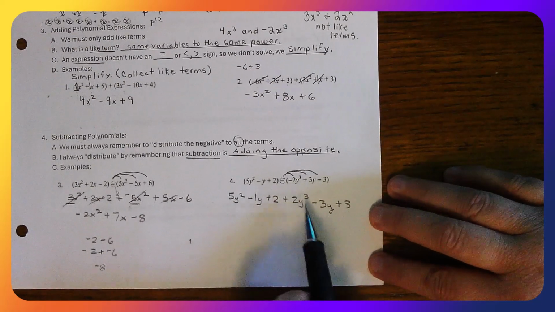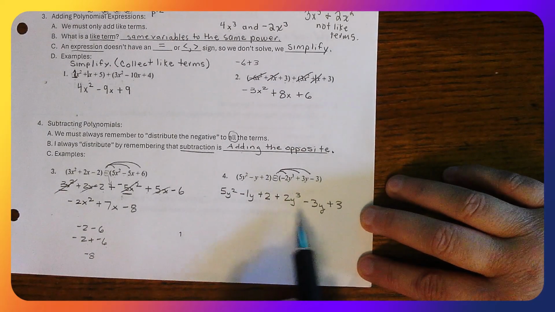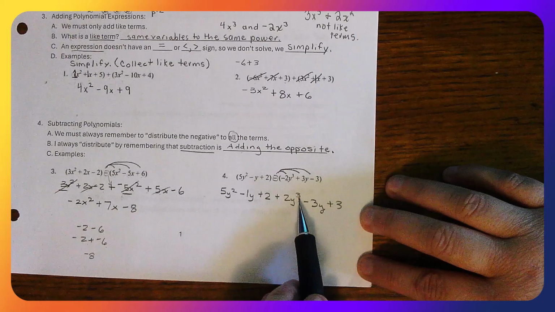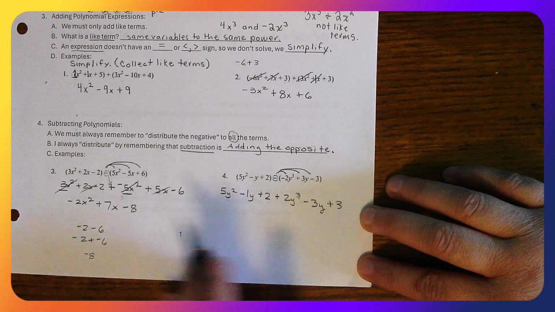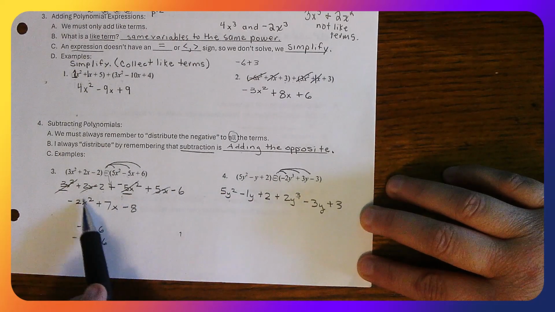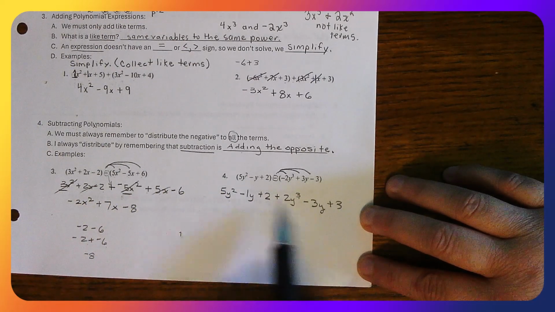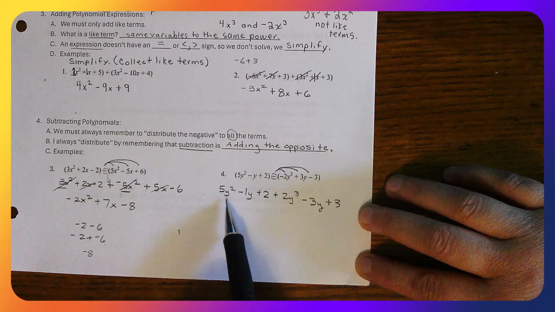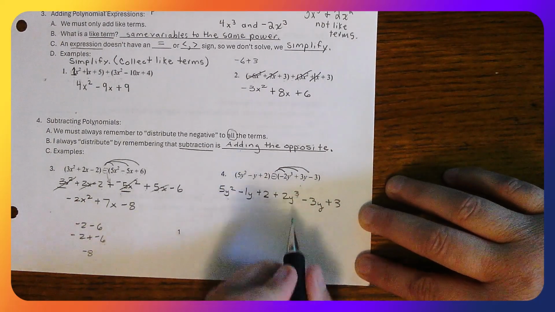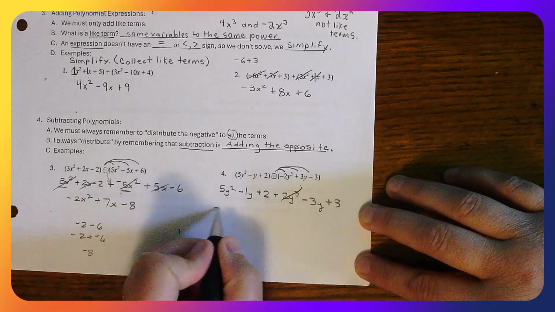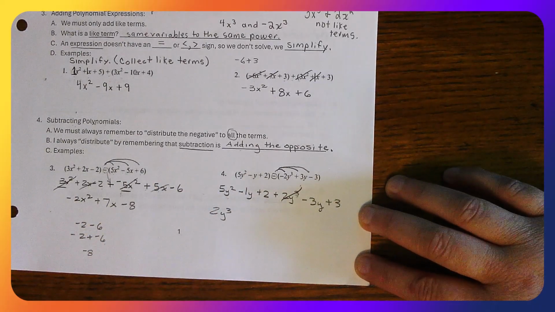All right, now this one, you have to pay attention to the exponents because these are not like terms. And we like to write it in descending order. So you might have noticed I've been crossing things out. This is when it gets helpful to cross things out. So I want to look for the highest term, the highest exponent. 2y cubed doesn't have any like terms, so I'm just going to write it first, cross it out.